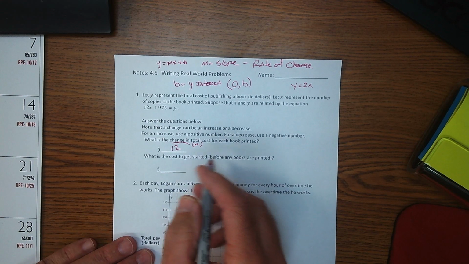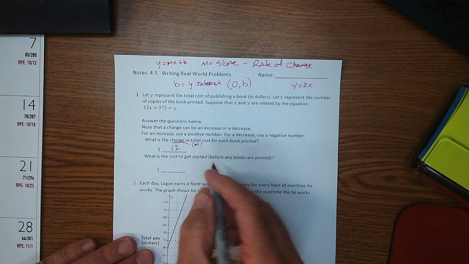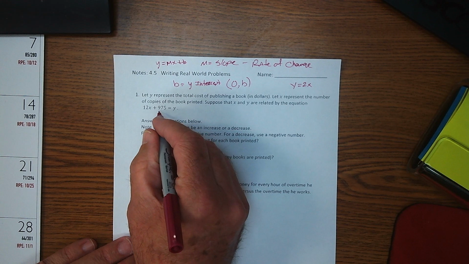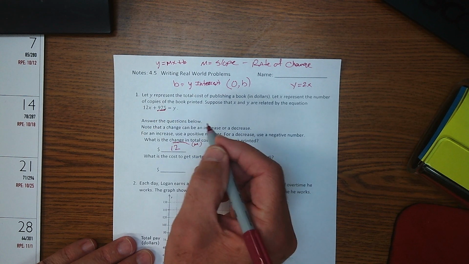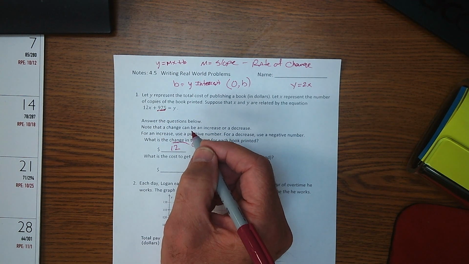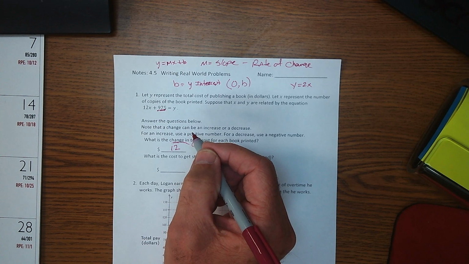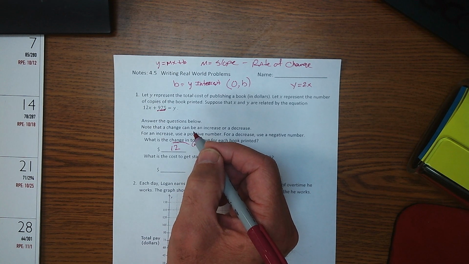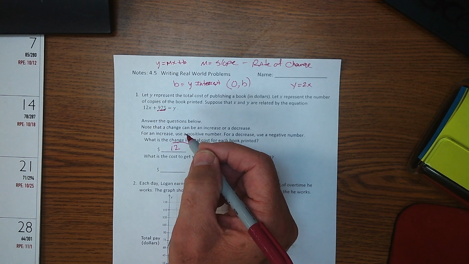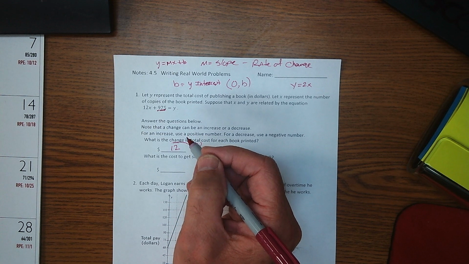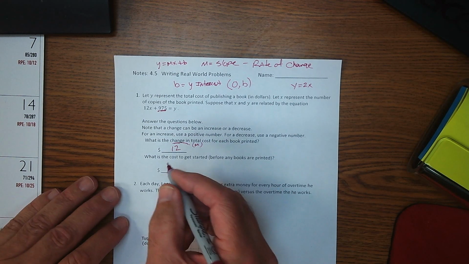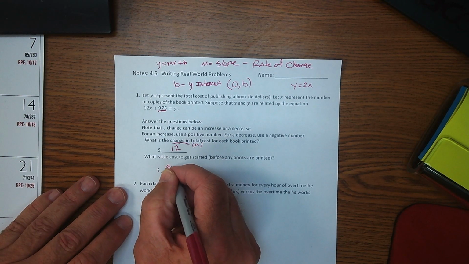Now, the other question says here, what is the cost to get started before any books are printed? Well, that's my intercept. So there's pre-production costs of $975. What would those pre-production costs be? Well, I'm not a book printer, but I'm thinking it'd be things like getting the book typeset, getting the artwork done for the cover, those kind of things. Those are pre-production costs. And then once that's done, it costs $12 per book to print and bind that book. Okay? So my pre-production costs are $975.